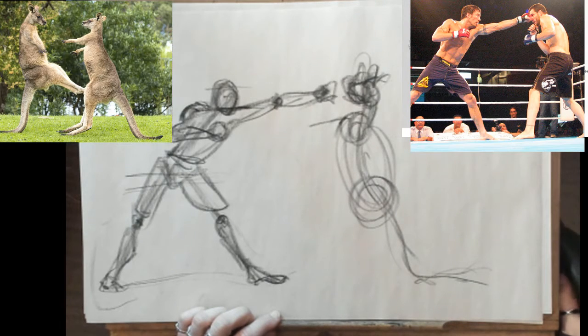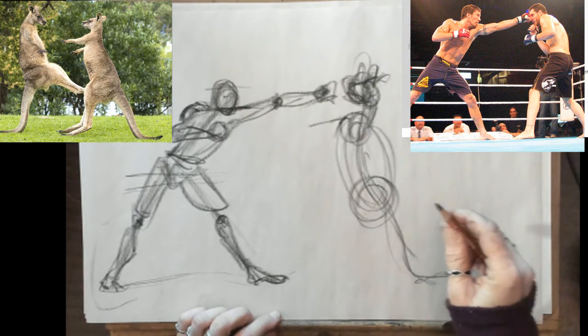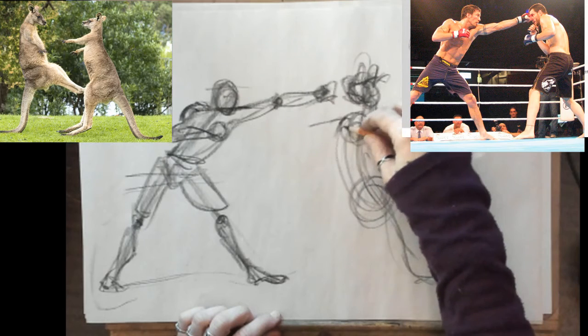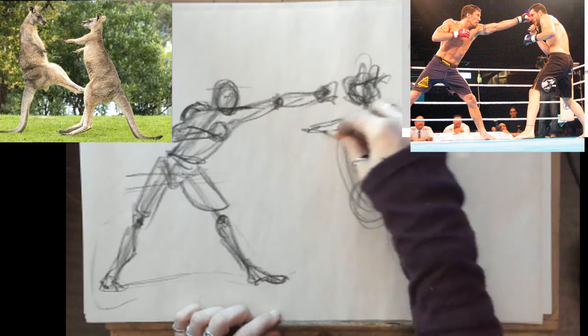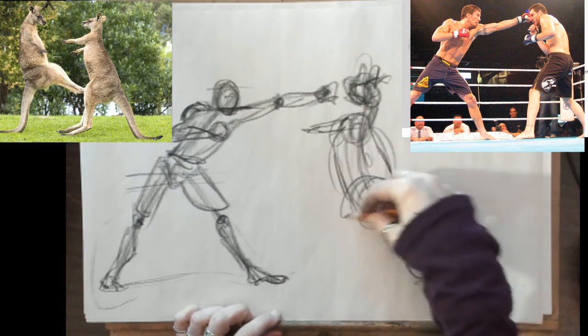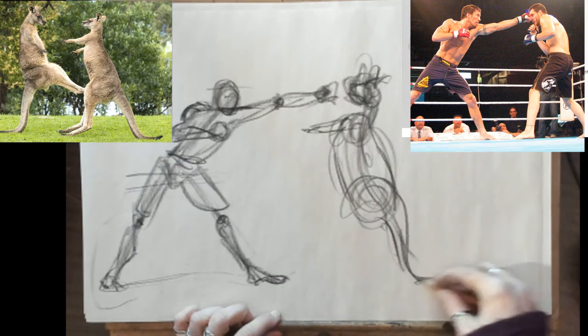Okay, we'll thin them down a little bit. Because this is just this gesture sketch. This is just the initial idea. Then you have to decide which one you want to work with.